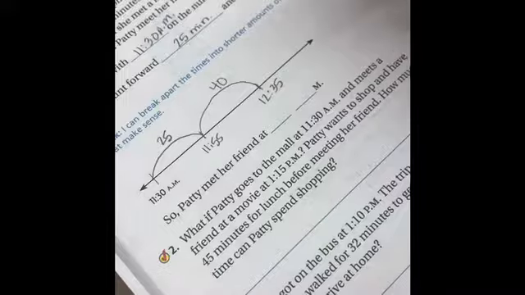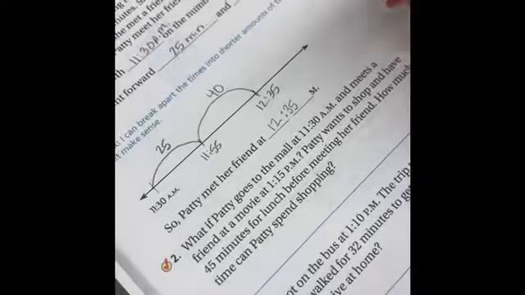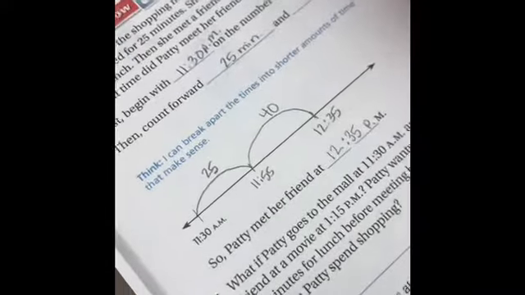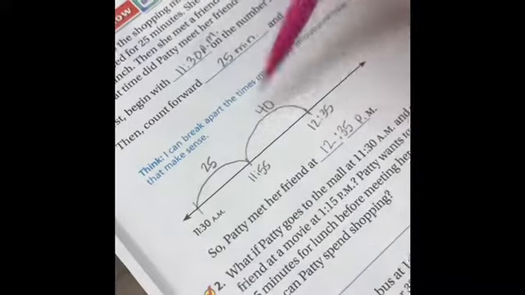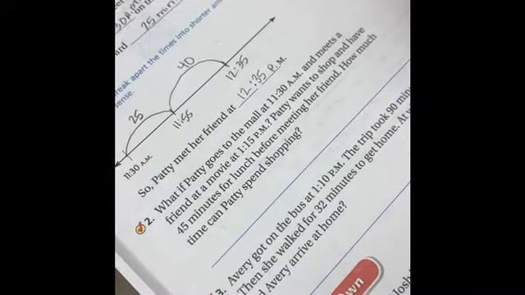So Patty met her friend at 12:35, and this time it is p.m. Now, the reason it switched, it started at a.m., it's because it crossed over that noon hour, so then it changes to p.m.